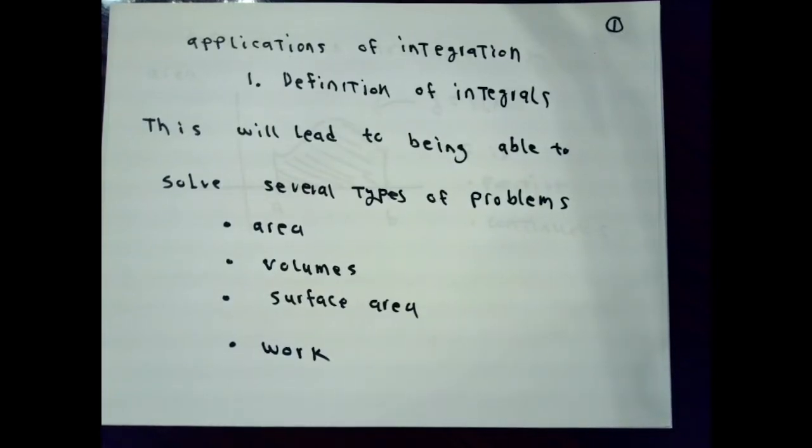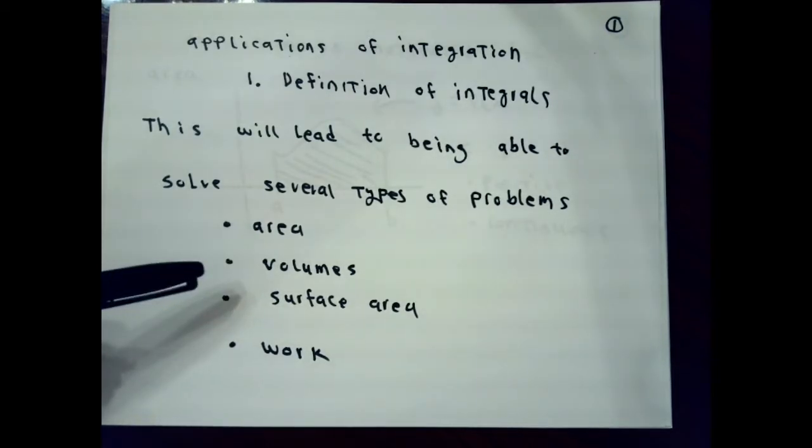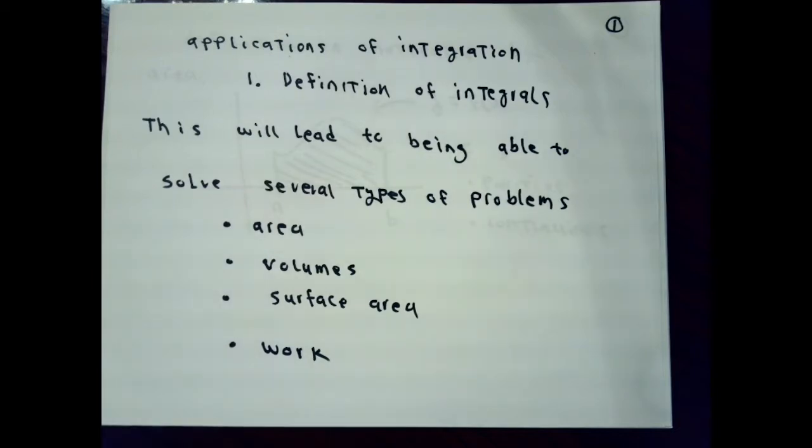Good morning. To start with, I'd like to talk about the definition of the definite integral. This is going to let us work several different types of problems, including problems involving areas, volumes, surface areas, work, also other types which we may look at depending on how the time goes.